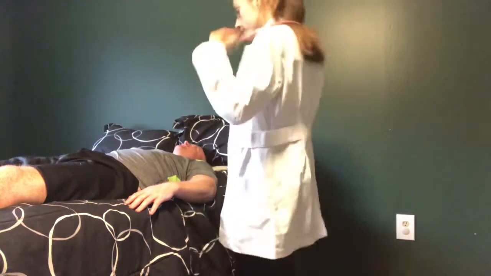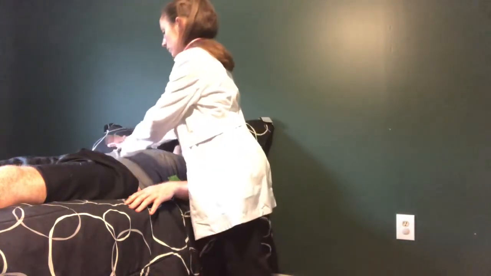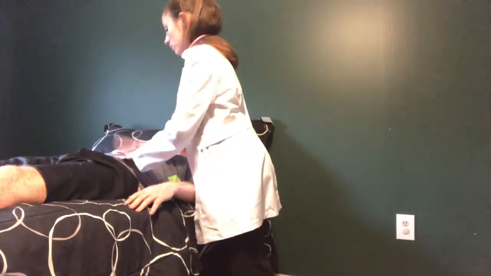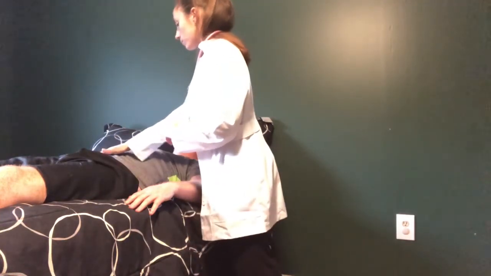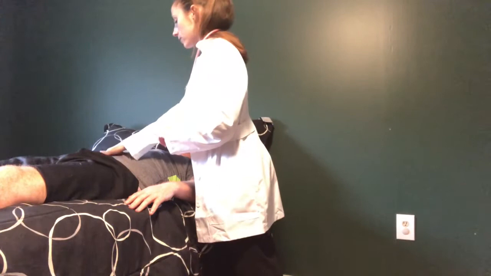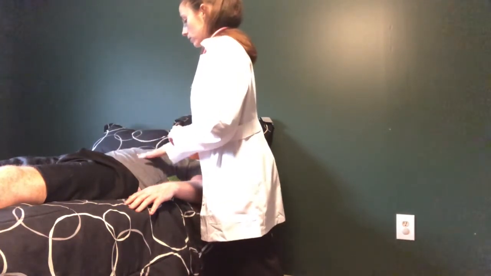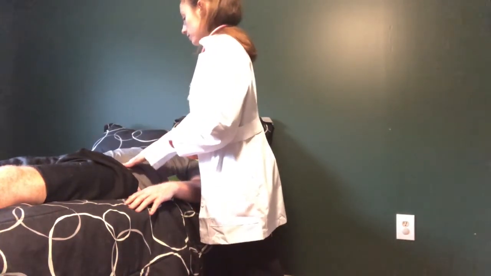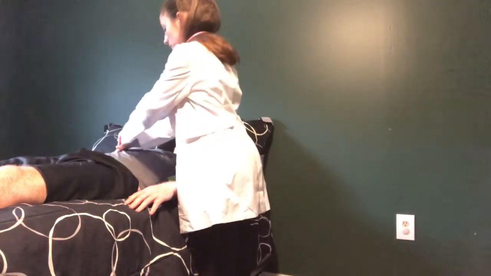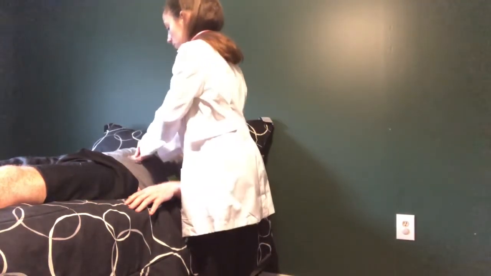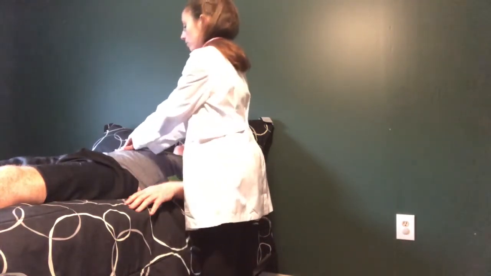I'm going to percuss the abdomen. Okay, the abdomen is tympanic. I'm going to now lightly palpate the abdomen. Let me know if you feel any tenderness. Any tenderness? No. I'm going to deeply palpate the abdomen. Any tenderness? No. I'm going to palpate for the liver.